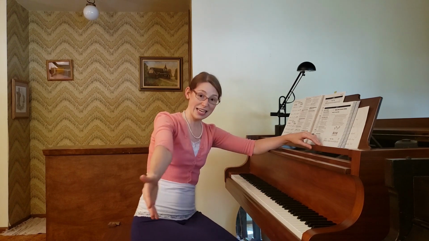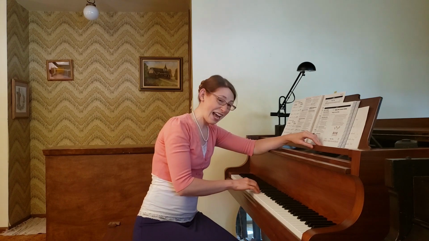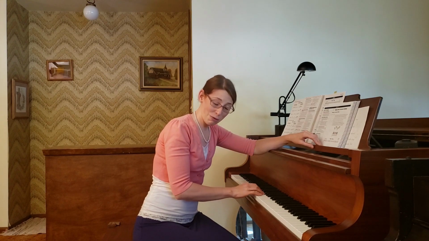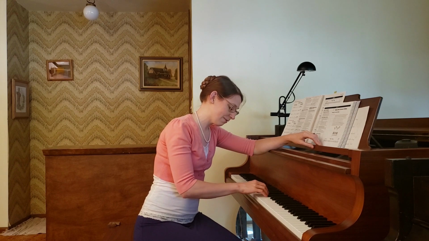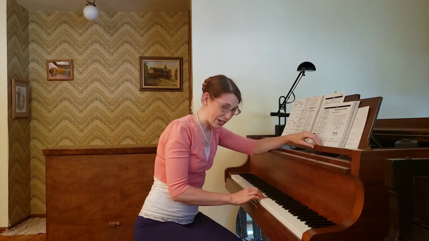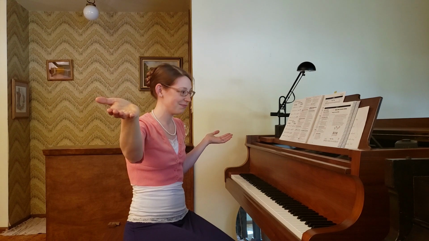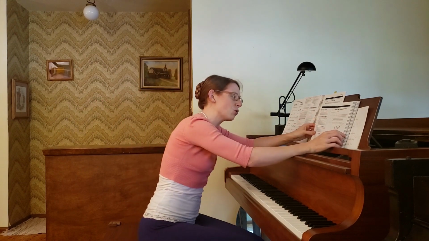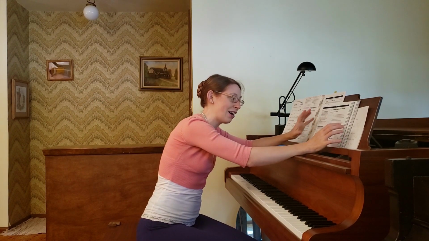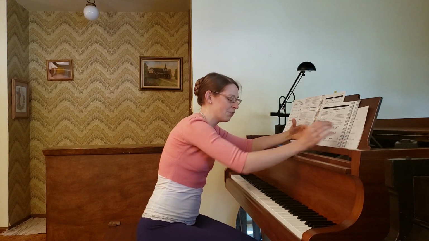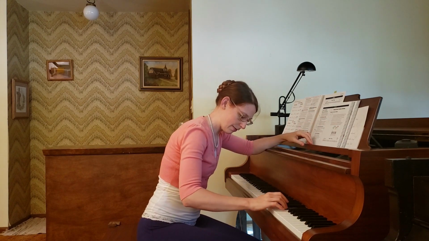So start on any key and then play every black and white key in order. There are 12, and then you start over. So go ahead and play every black and white key in order, starting anywhere. Now try playing chromatic sounds or half steps in different areas of the keyboard.